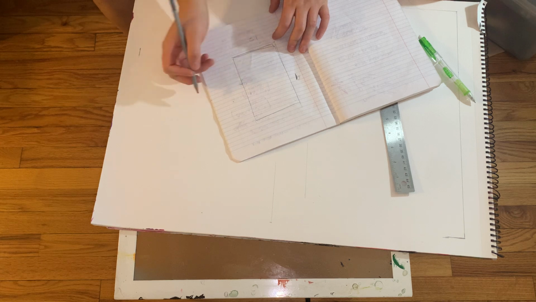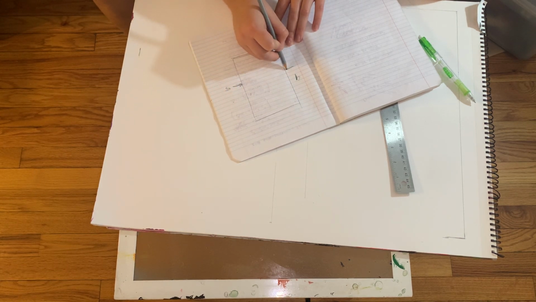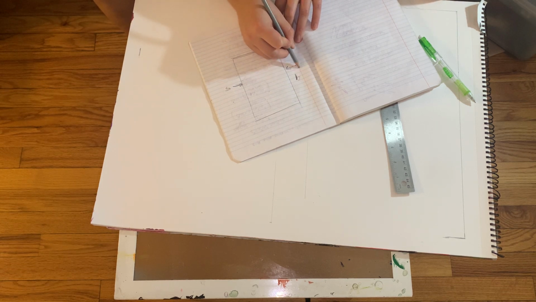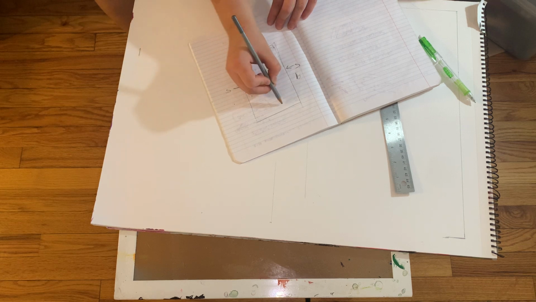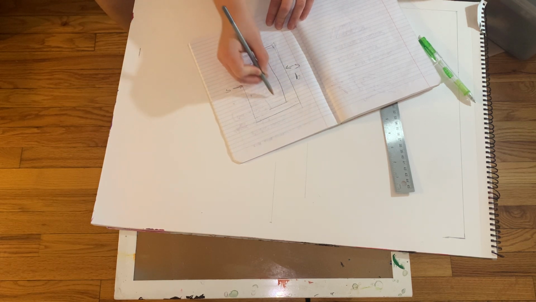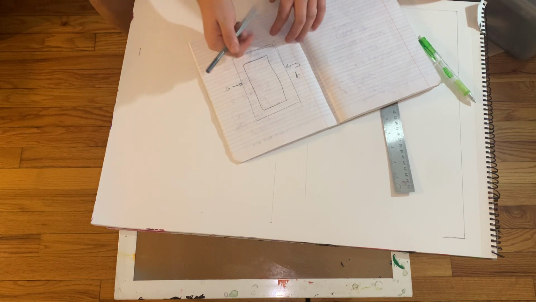Let's say you have a 9 by 12, and we're trying to make this centered. Whatever this picture may be, we're gonna put it inside this rectangle, right?